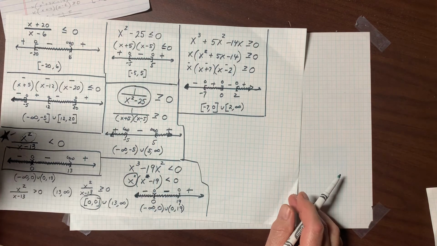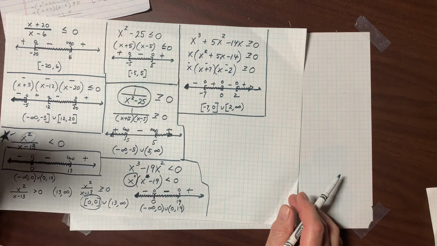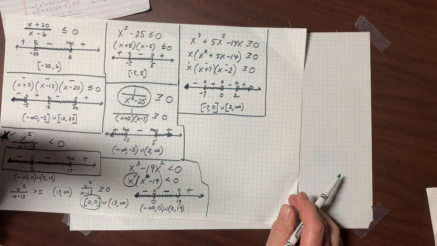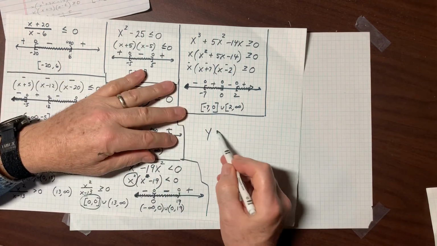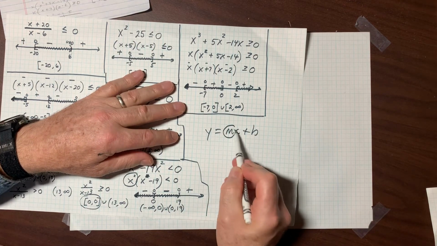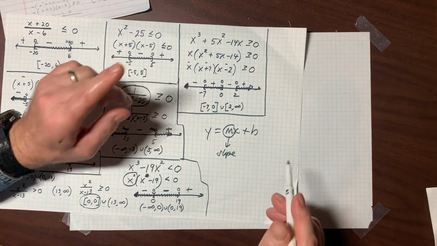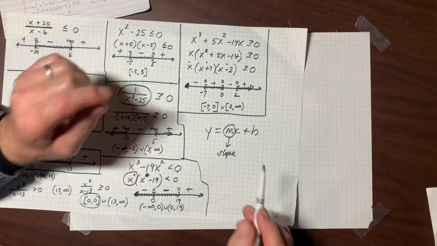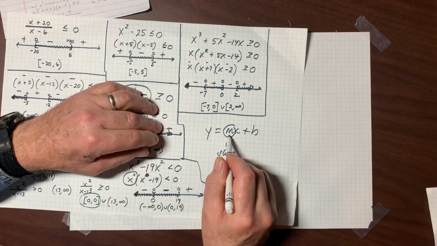And the reason you need to know how to do this, and I'll try to make this really quick, is it's important to know when an expression is positive and when it's negative. There are some really good reasons for that. You guys know that this is the equation for a line, and this value right here is the slope. When you get to calculus, you're going to have an expression that's equal to that value.